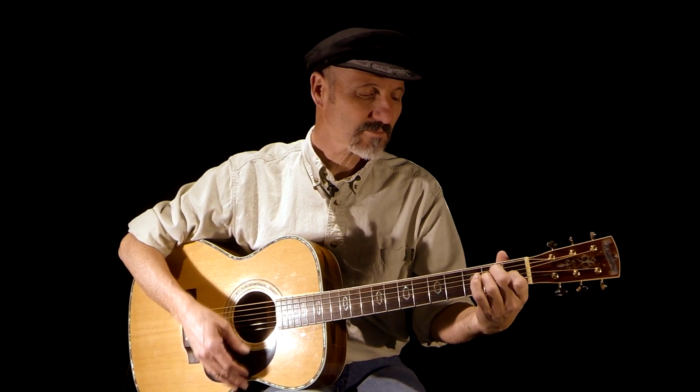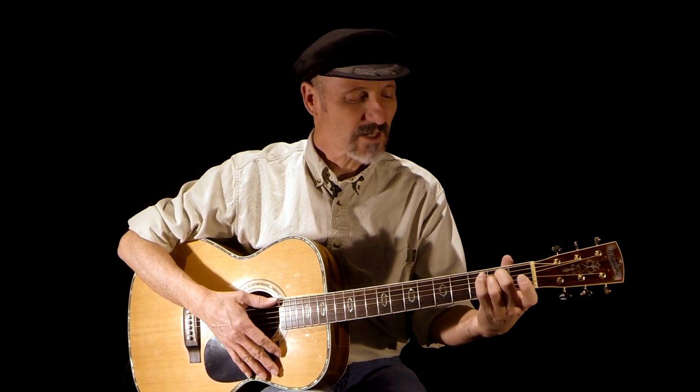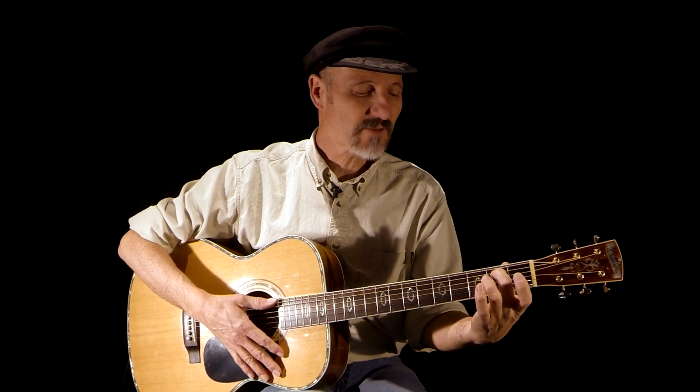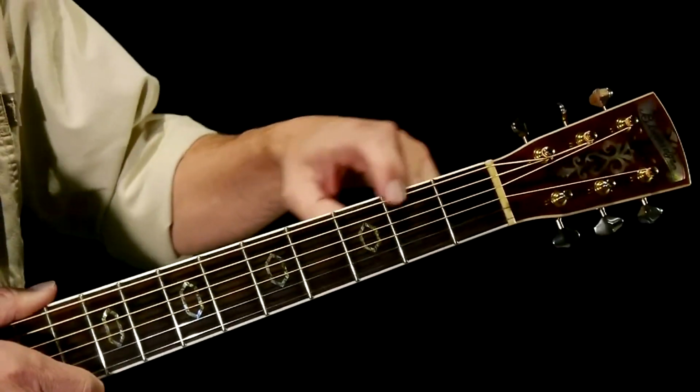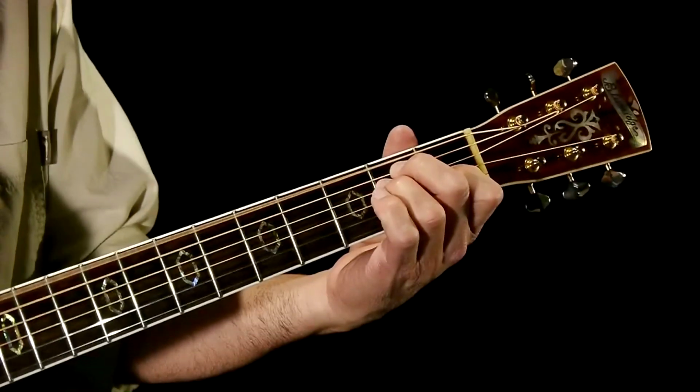So this is what we're going to do. We're going to talk about the four E chords: E, E minor, E7, and E minor 7. And let's talk about how those relate to bar chords. On the E chords, what we have here is that your E chord has a low E bass note, like that.